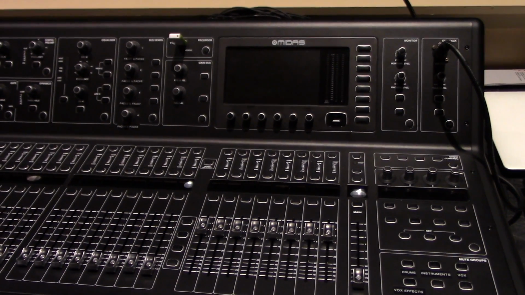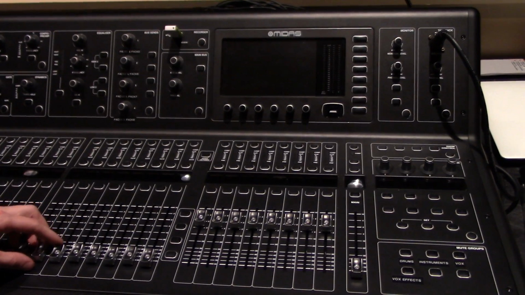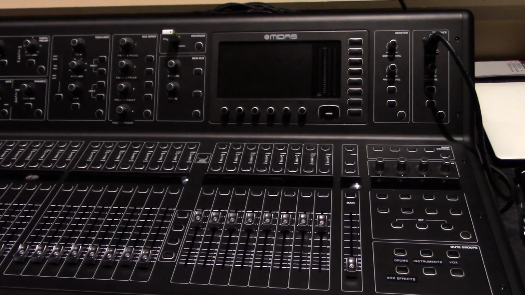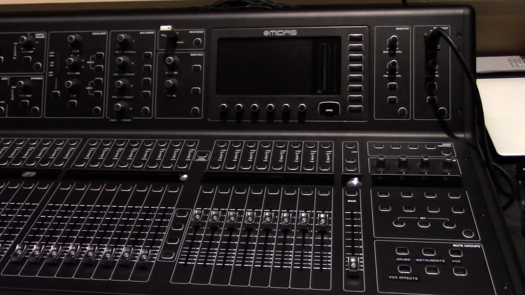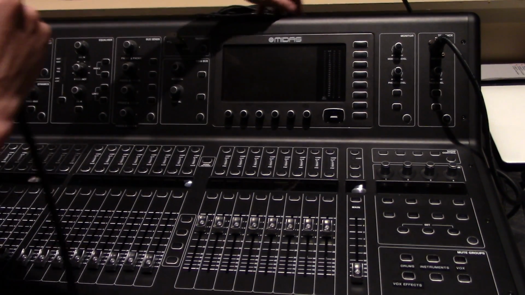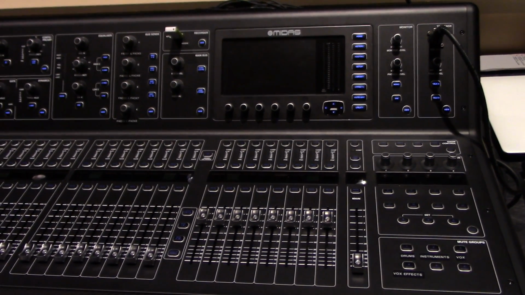Alright, today we're going to be looking at the Midas M32. We're going to learn how to turn on the M32 and load a scene and save a scene, and then we're going to learn how to shut off the system. So there is actually a switch on the back right corner of this console. If you just reach back there, you can flip it on. It'll take a couple seconds to turn on.